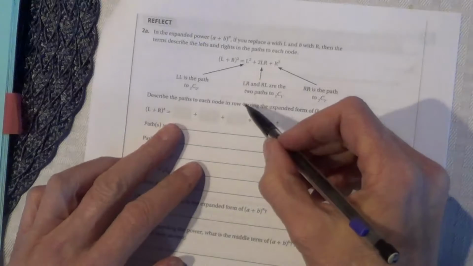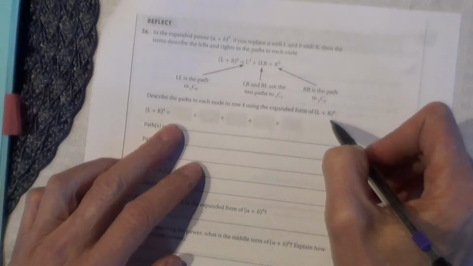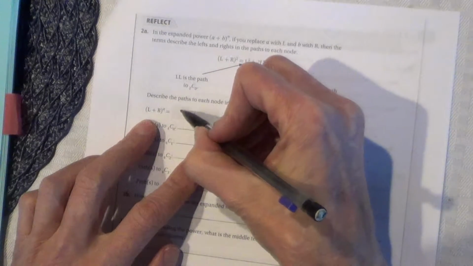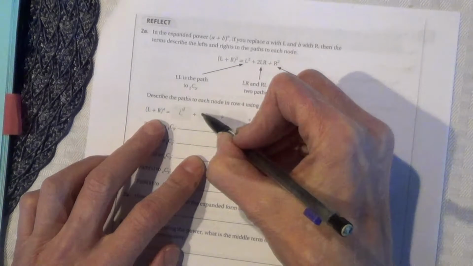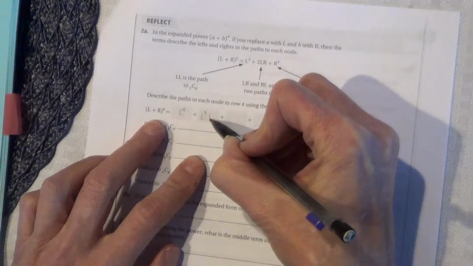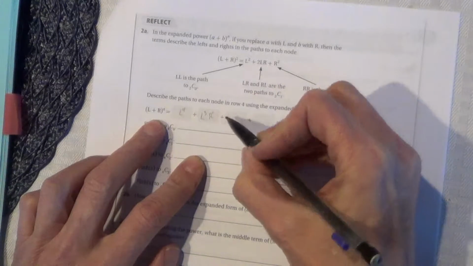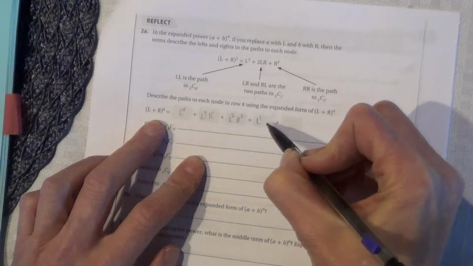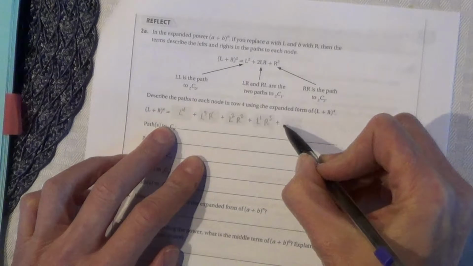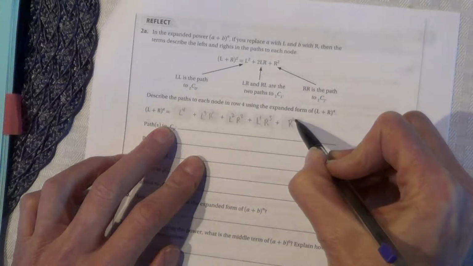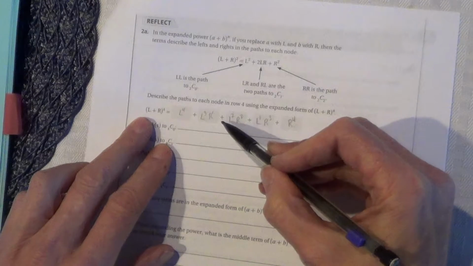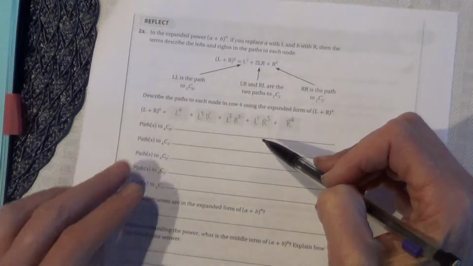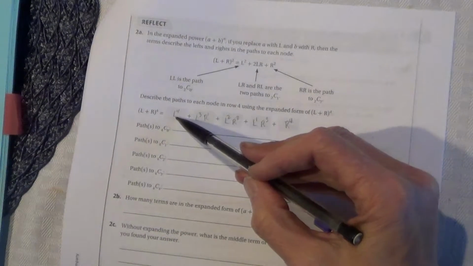Describe the paths of each node in row 4 by using the expanded form of L plus R to the 4th. So pretend that's like the a. So it would be L to the 4, then L to the 3, R to the 1, because they've got to add up to 4. L to the 2, R to the 2. L to the 1, R to the 3, and now it'd be L to the 0, so it's R to the 4.